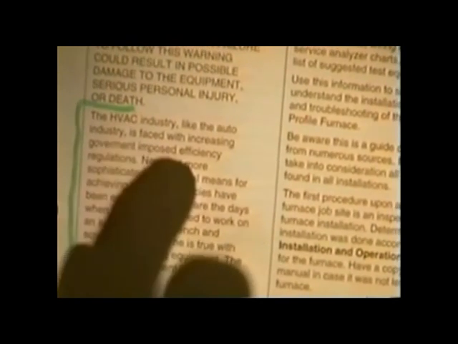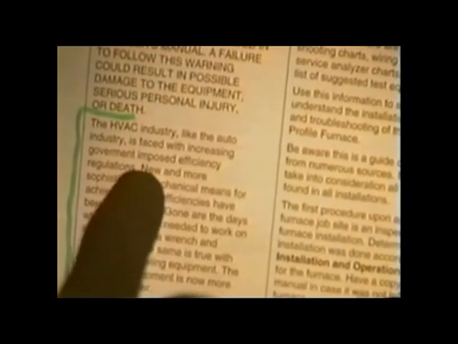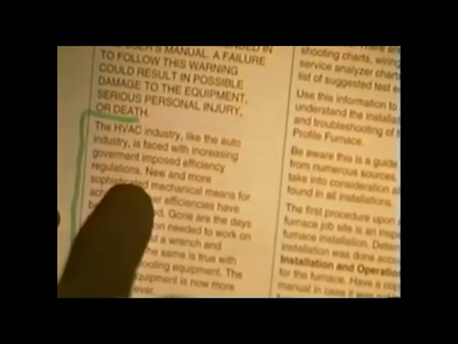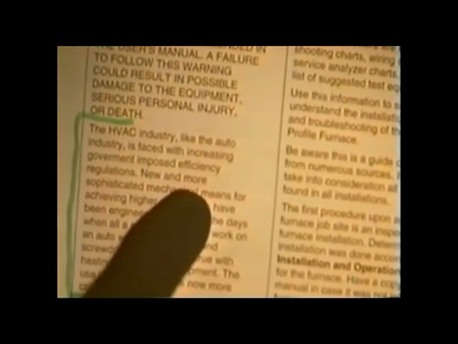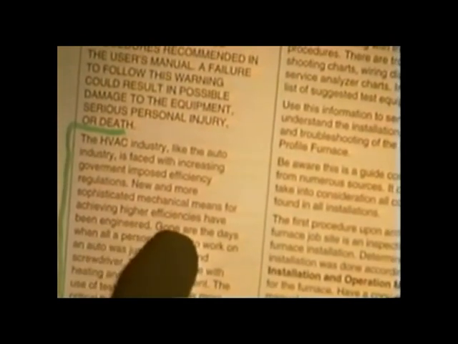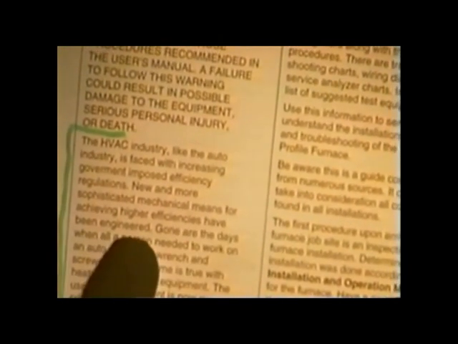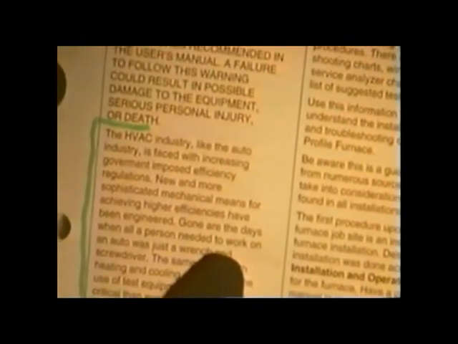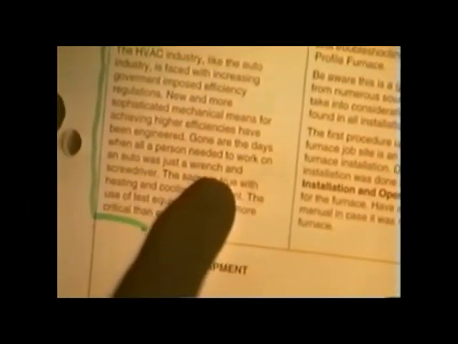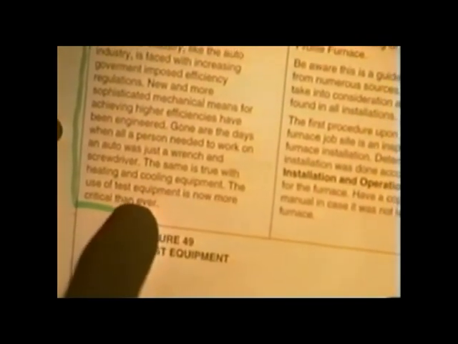This is one of two paragraphs I'm going to read you. I'm a service technician and I'm well equipped to work on your furnace because it says here on page 53, the HVAC industry, like the auto industry, is faced with increasing government-imposed efficiency regulations. New and more sophisticated mechanical means for achieving higher efficiencies have been engineered. Gone are the days when all a person needed to work on an auto was just a wrench and a screwdriver. The same is true with heating and cooling equipment. The use of the test equipment is now more critical than ever.